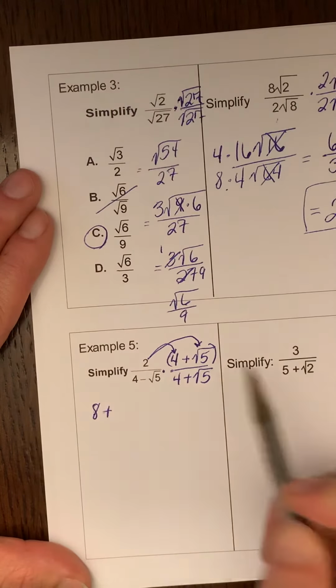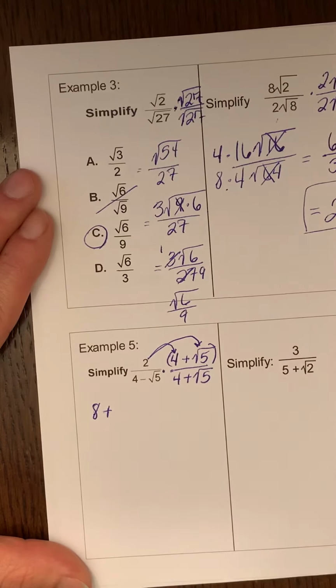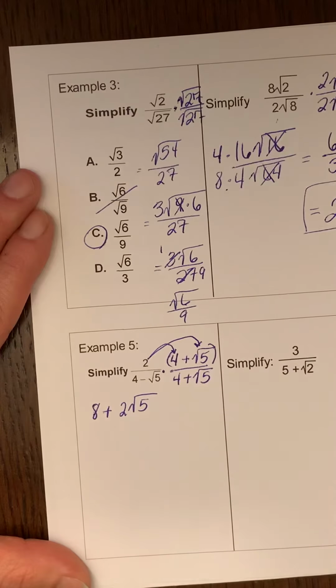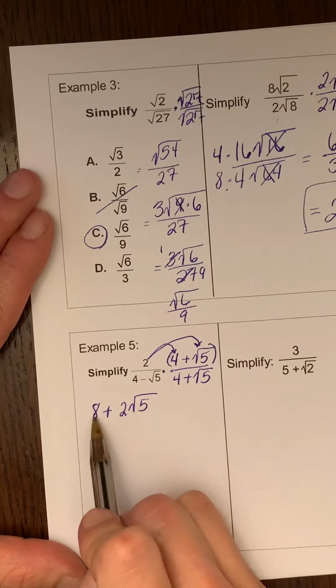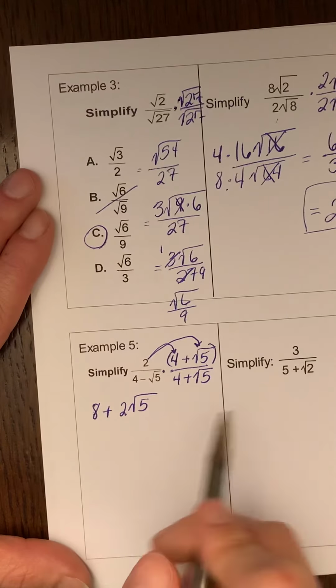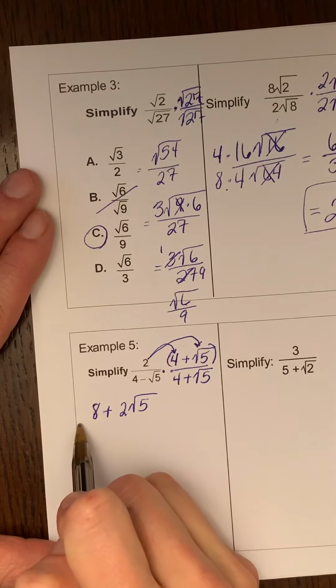plus, now this is outside, this is inside. They are not getting multiplied together. That is not the square root of 10. It is 2 roots of 5. That's it. There's nothing you can do on the top. You cannot add these together. We haven't gotten anything about any of that. So that just stays 8 plus 2 roots of 5.